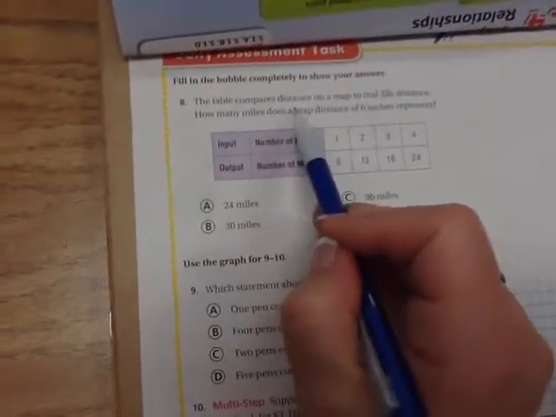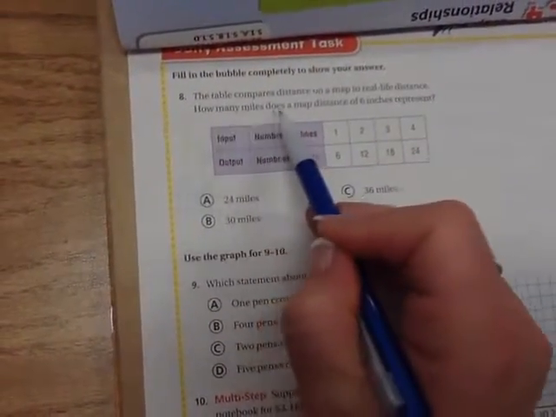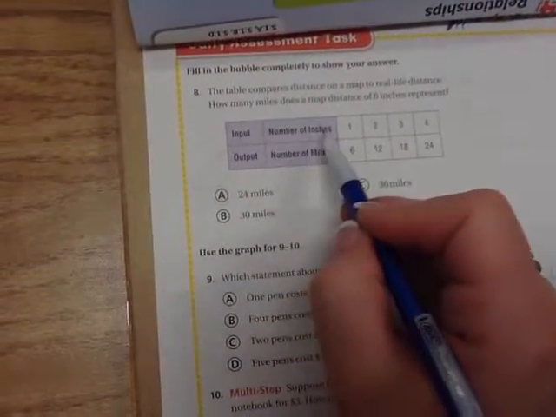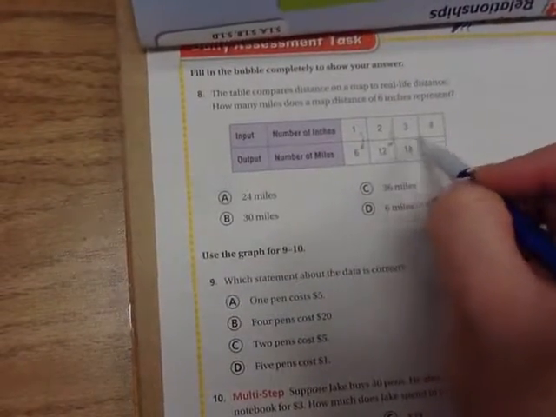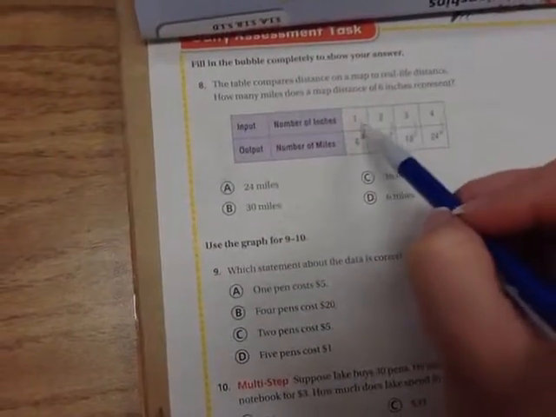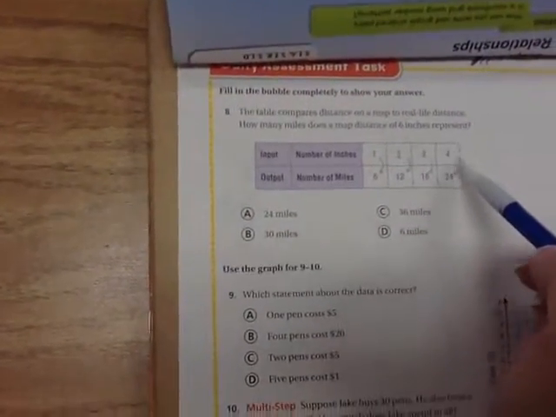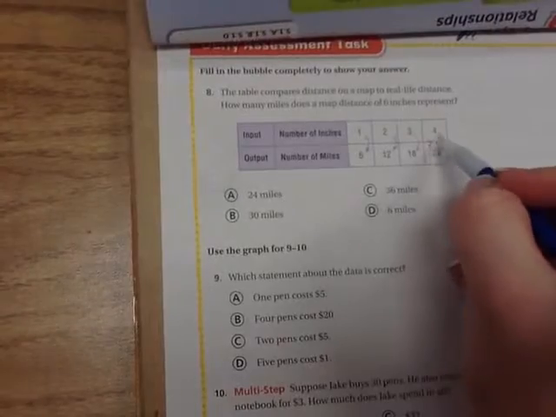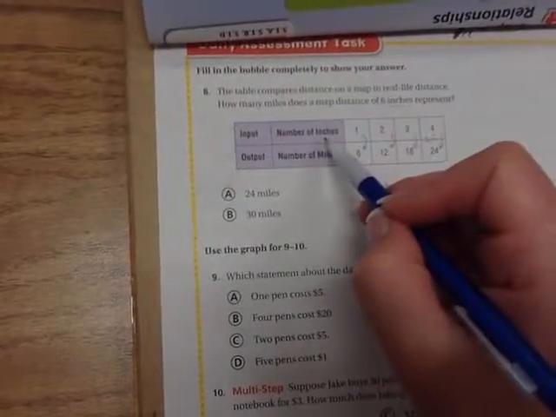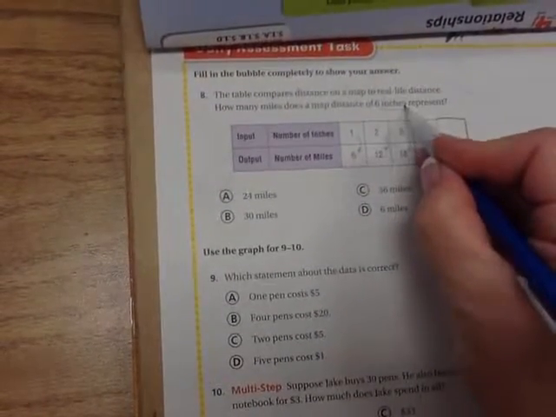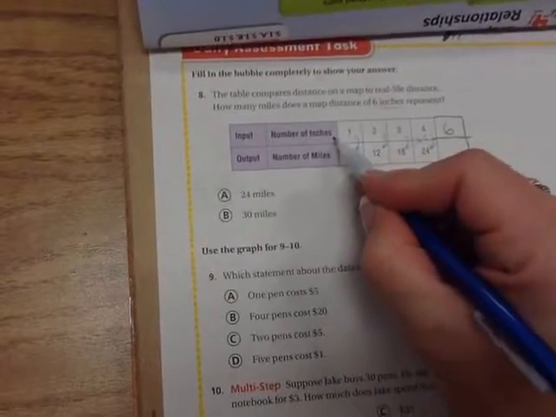Number 8 says the table compares the distance of map and real distance. How many miles did the map distance of 6 inches represent? So here's your input and your output. So you're looking at the relationship between what's happening. So what's happening from 1 to 6, 2 to 12, 3 to 18, 4 to 24. What am I doing? I'm multiplying by 6. So if it's saying 6 inches, oh, they're asking me, if I were to continue the pattern and they're telling me 6 inches, that is my input. So therefore, what is my output? 36.